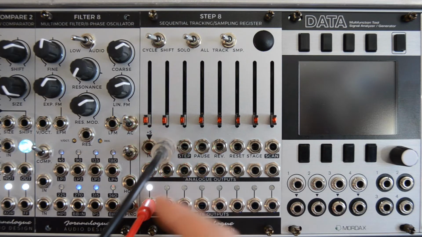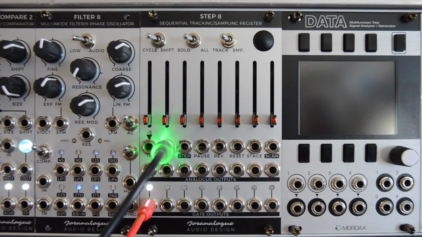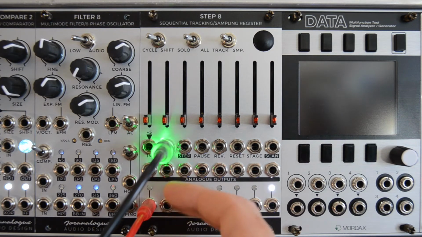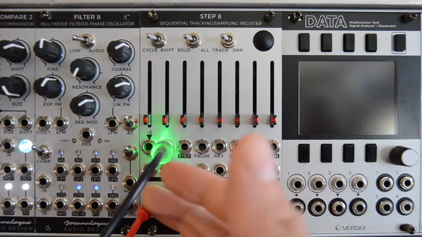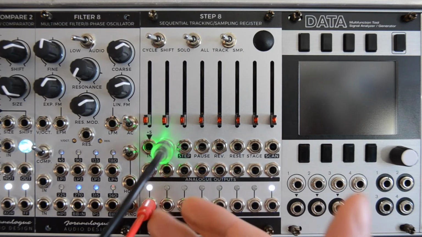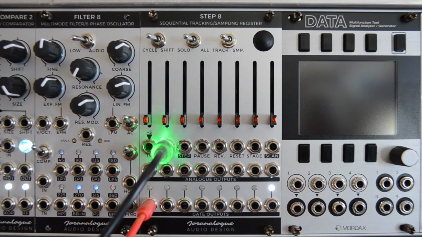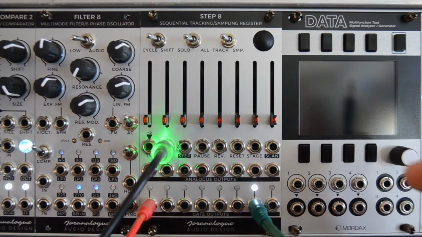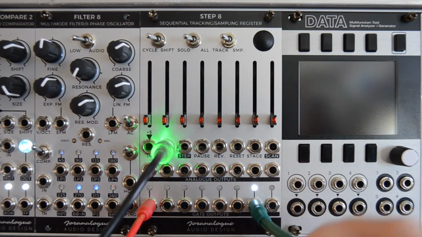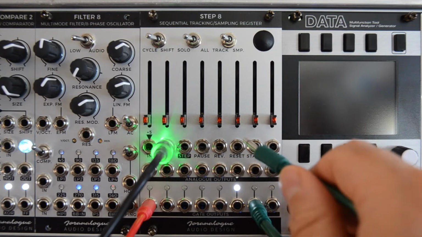Now instead of using this gate to trigger a drum sample, you could of course also use this to clock another sequencer or sync an LFO. And at the moment this is a divide by 8. Now perhaps you want a divide by 6, that's possible as well. For this you just force step 8 to reset after the 6th step.